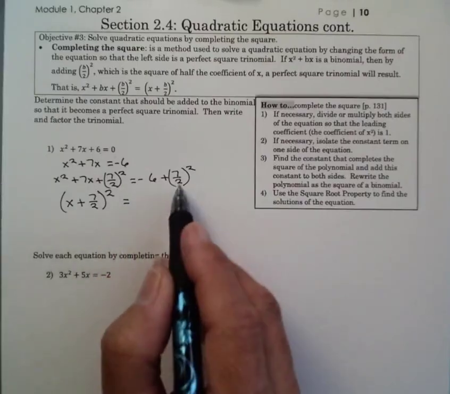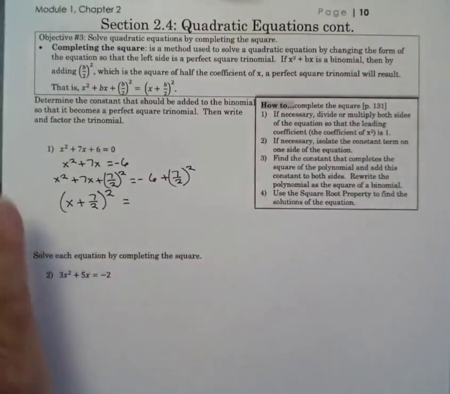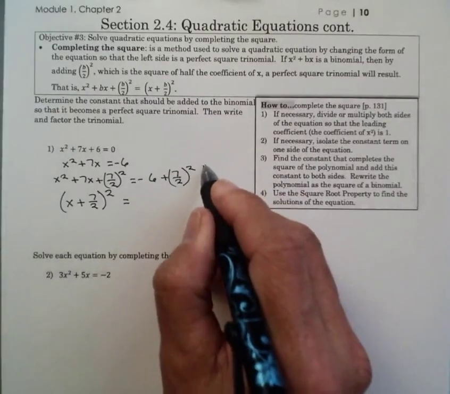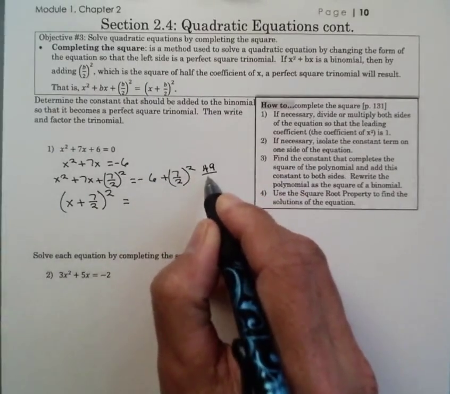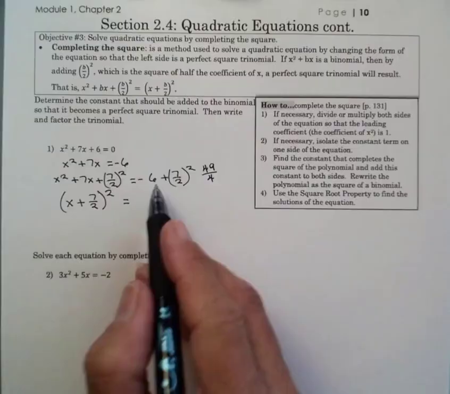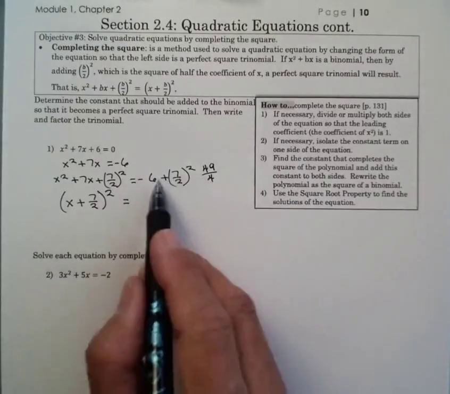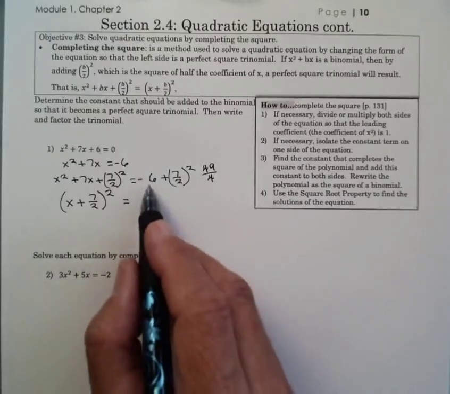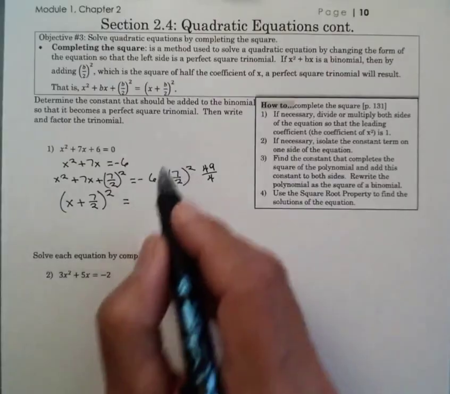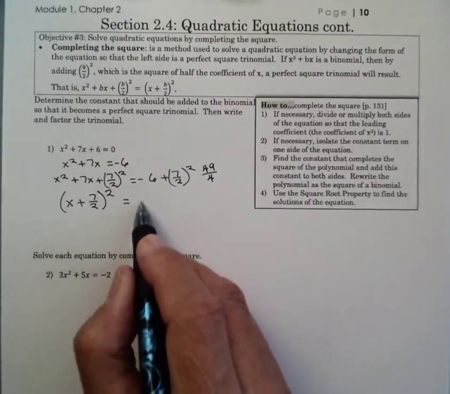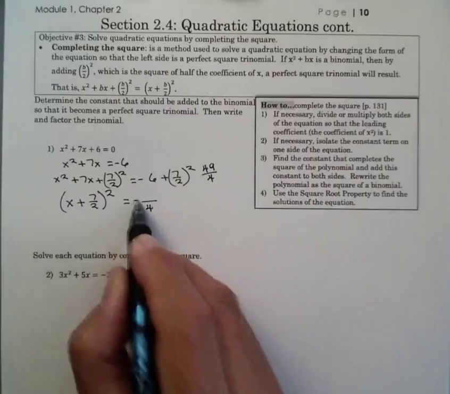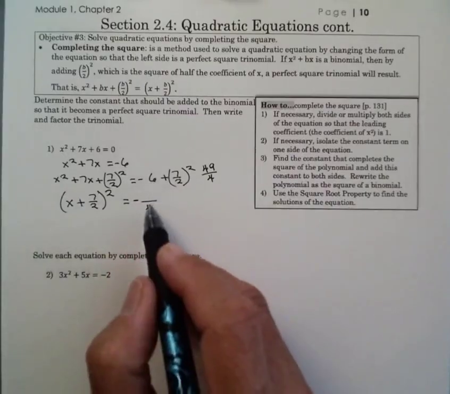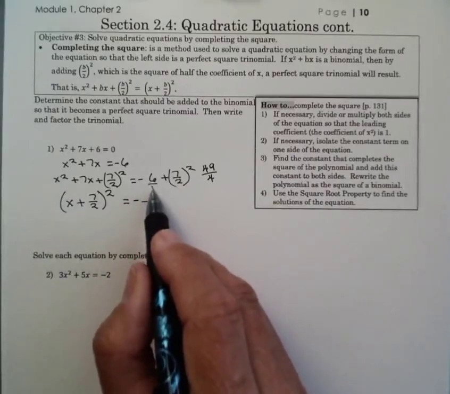Over here, I've got 7/2 squared, which is really, I'm going to jot it down, 49/4, isn't it? So I want to write both of these as fourths. I've got 49/4. What's a negative 6 in fourths? Well, it's going to be something over 4, right? And it's negative. So how did I get it? Well, I multiplied 1 times 4.